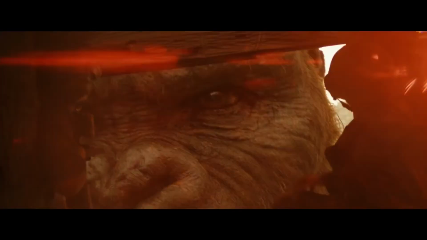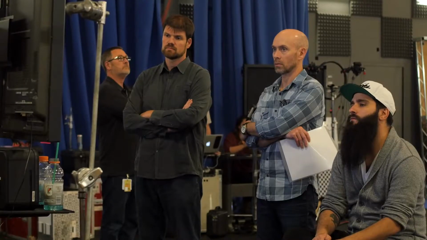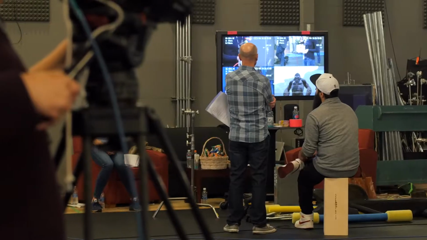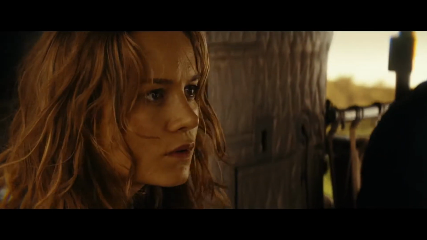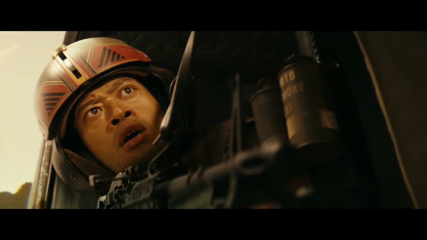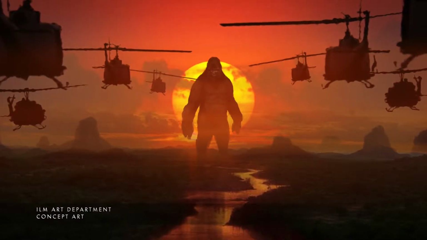As ILM's visual effects supervisor, I got to collaborate really closely with the director, Vogt-Roberts, and really help define this character as something new and something that people haven't seen before. Kong is the last of his kind on the island. He's almost a tragic character.